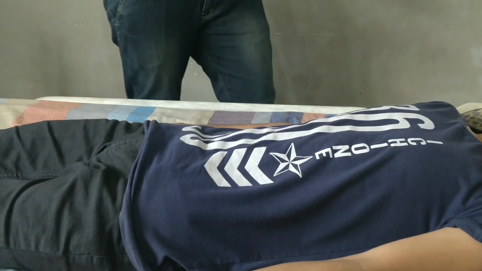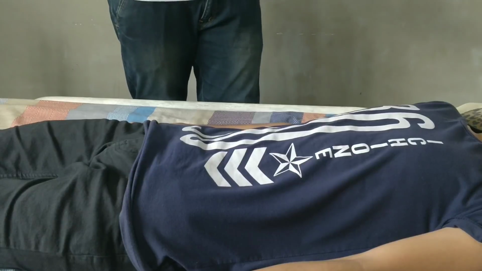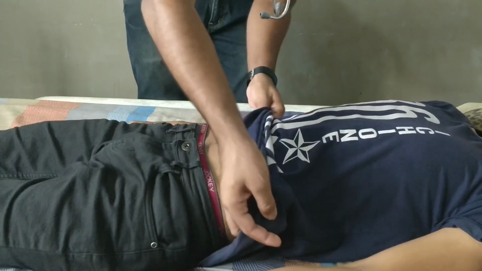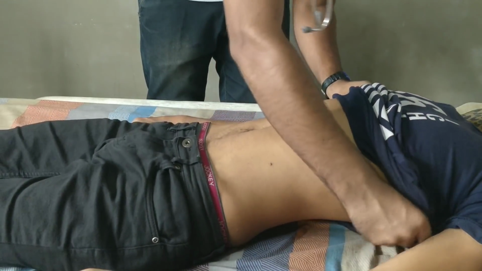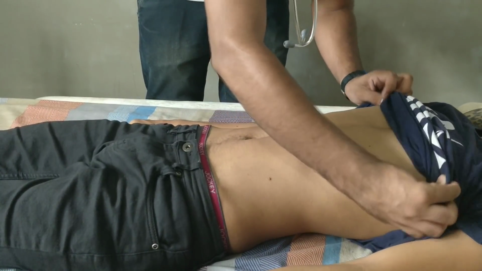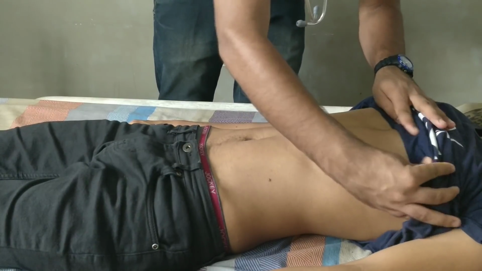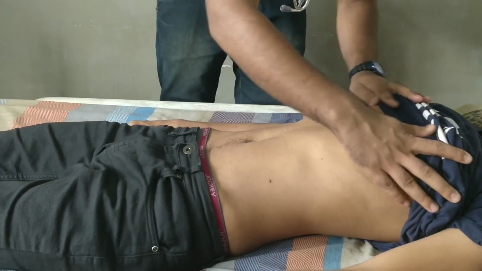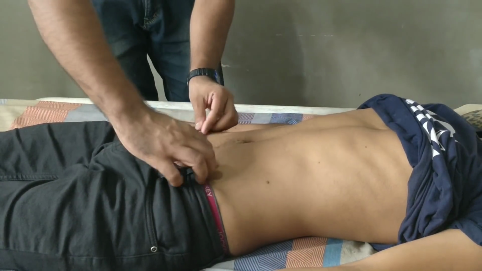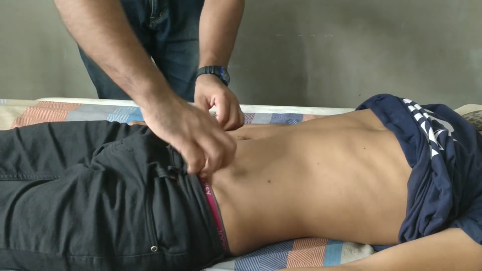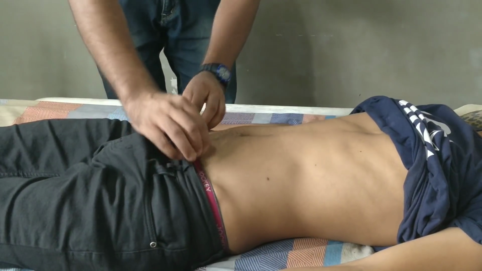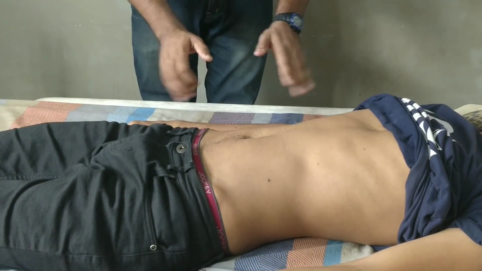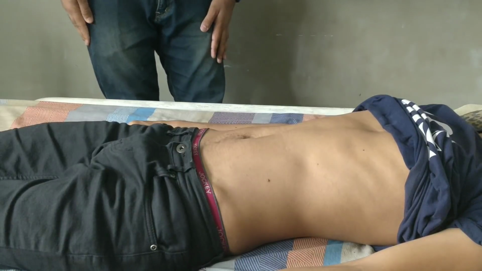Okay. So the next step would be you will drape the patient. So from where to where? Till the nipple line. Okay. You will drape the patient till the nipple line. Okay, just relax it. And here is the pubic symphysis. So the abdominal area is visible now, and you can just inspect.